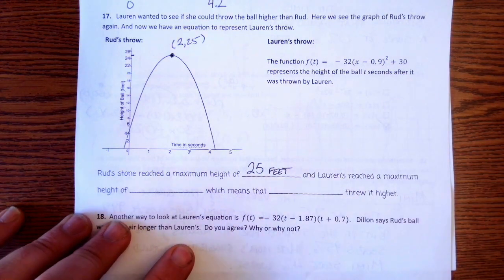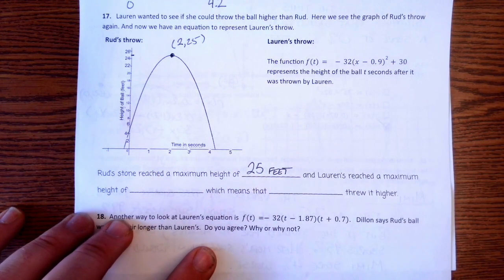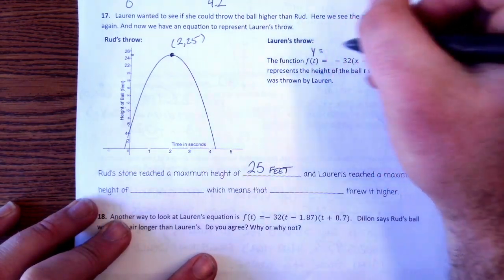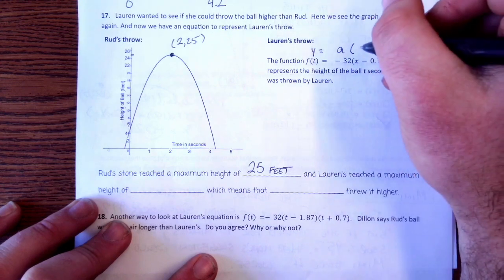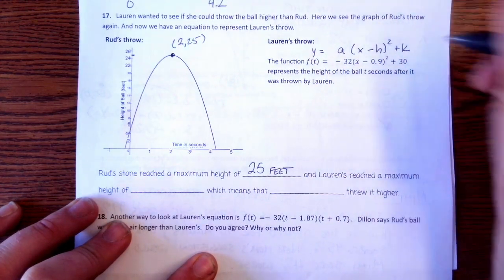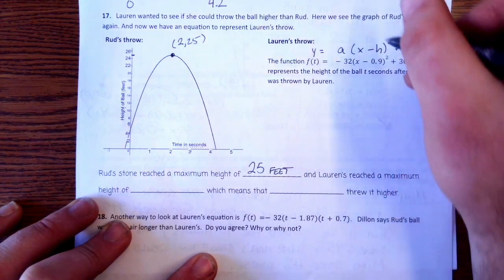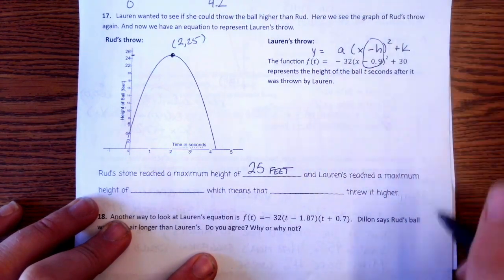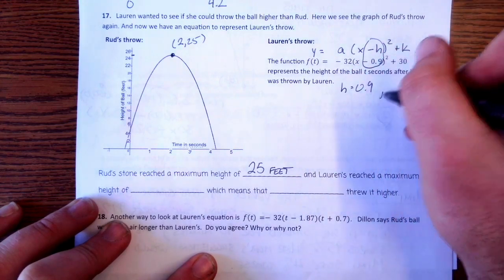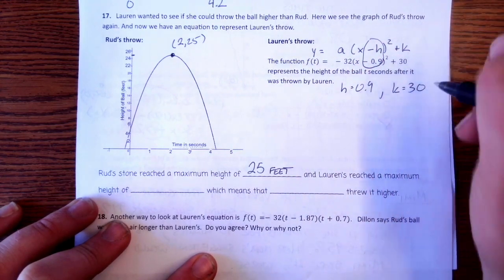And for Lauren's, we need to figure out, based on the equation, it looks like she's got a vertex form. Vertex form is where y equals a times (x minus h) squared plus k. So if the minus h is minus 0.9, h is 0.9, and the k value is 30.